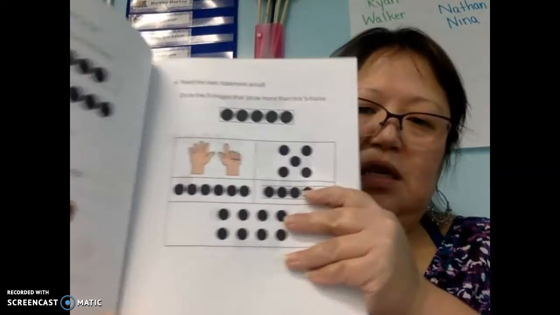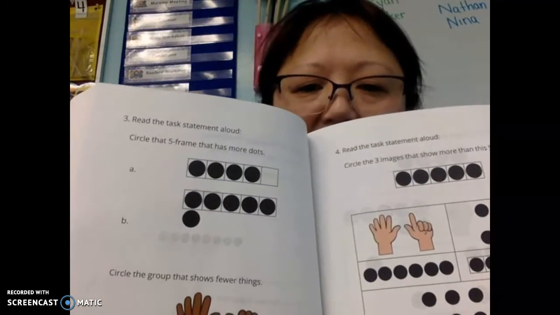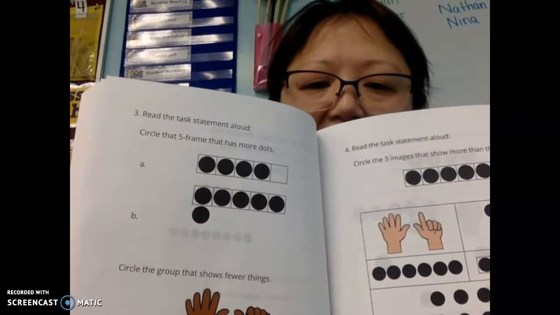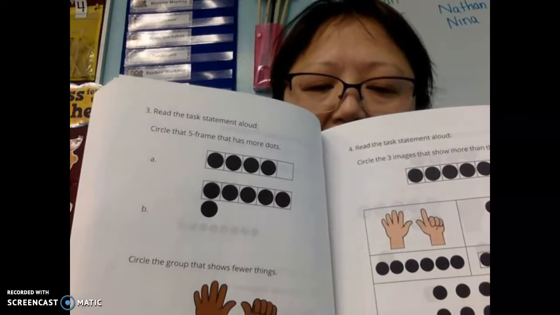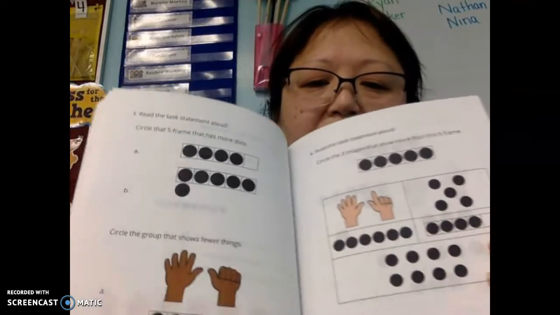The next one, wrong side. Number 3 says circle the 10 frame, or the 5 frame, that has more dots. So you're going to circle A or B. Which one has more dots?